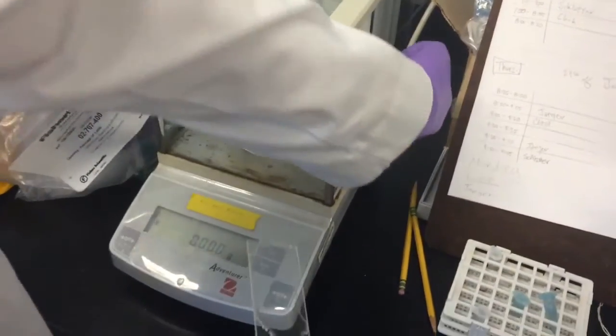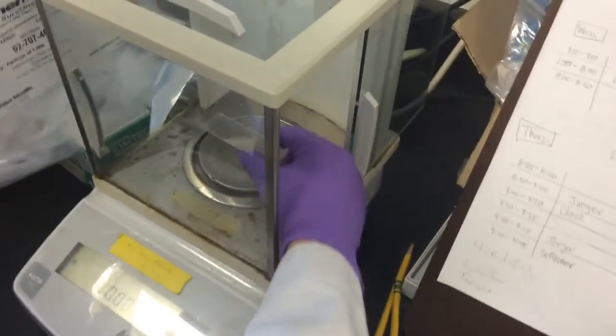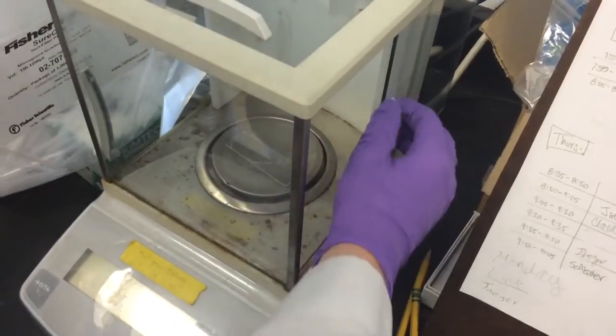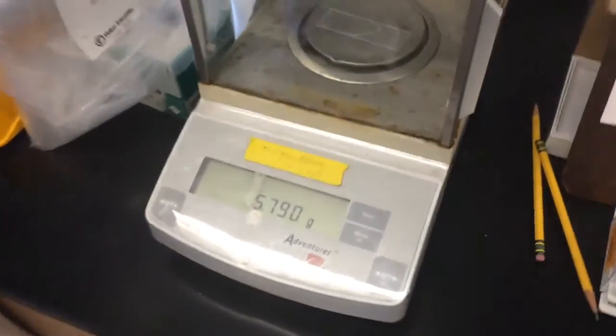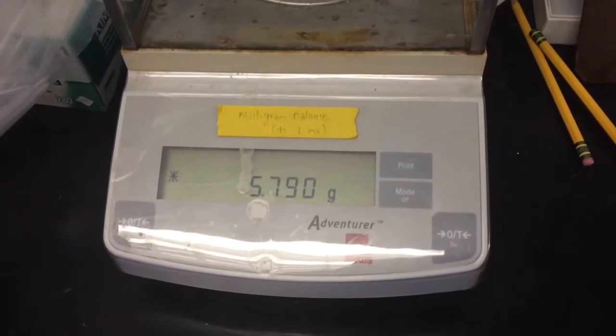According to the scale, the PEI layer weighs approximately 1 milligram. However, this mass could be due to a number of other variables. It may be that the PEI layer does not weigh enough to be detected by the scale.